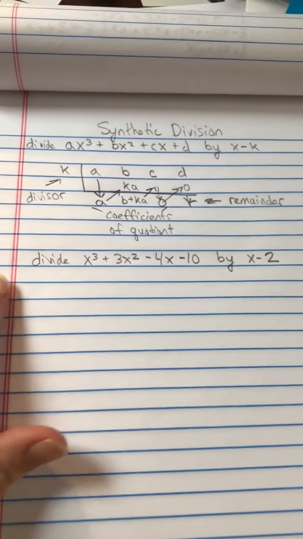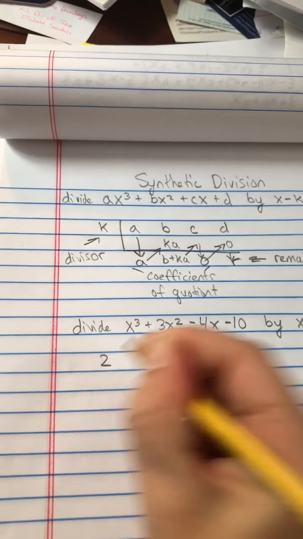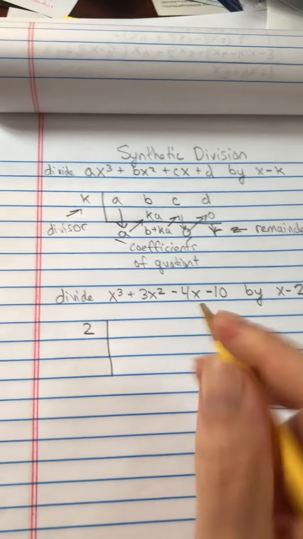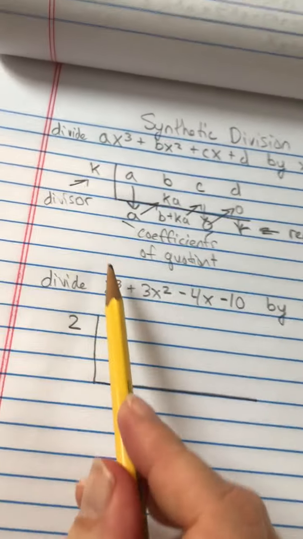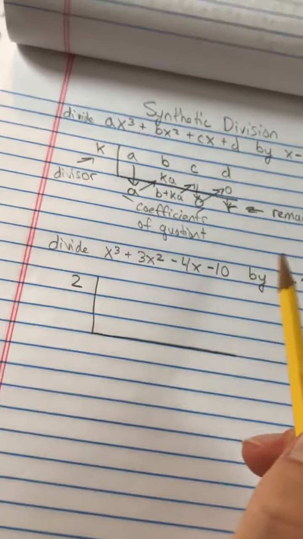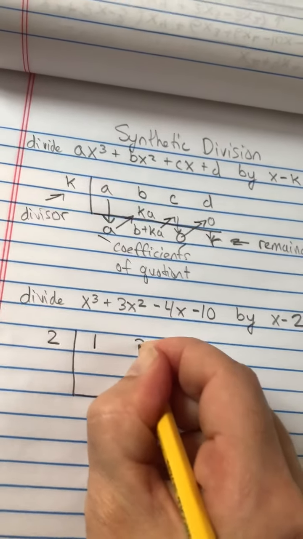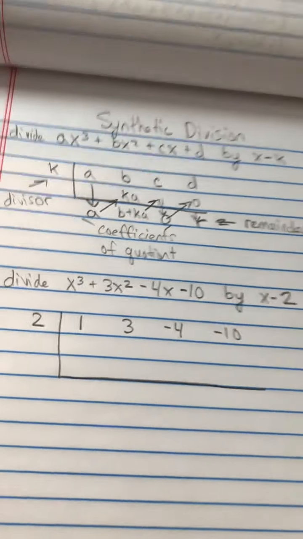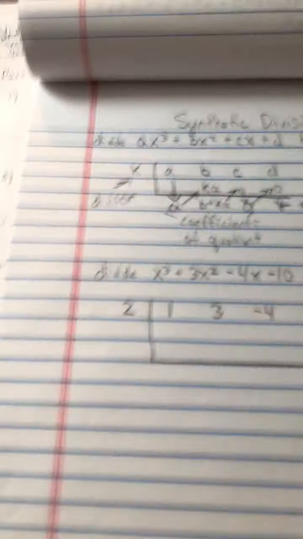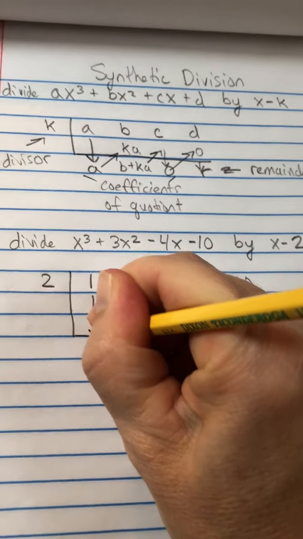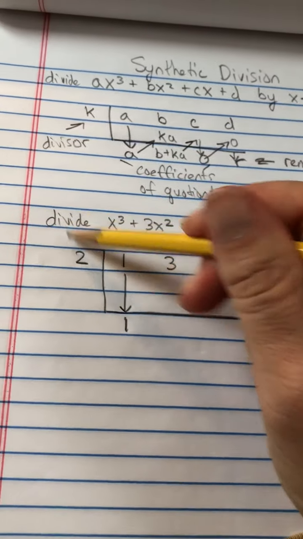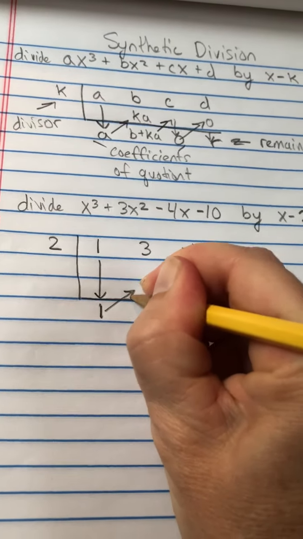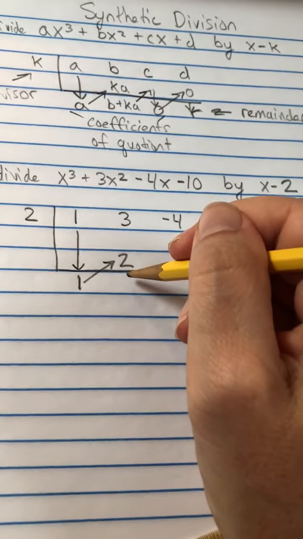So we're going to bring that 2 outside of the box. Just going to leave myself enough room. We're then going to put our coefficients going across: 1, 3, negative 4, negative 10. We're going to bring the 1 down and then multiply. 2 times 1 is 2. We're going to put that up here. We're going to add these together. 3 plus 2 is 5.